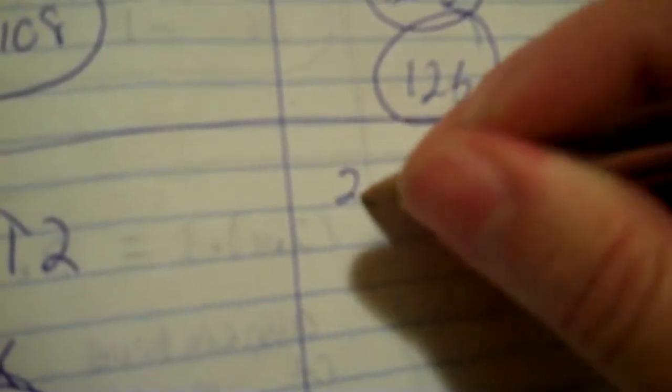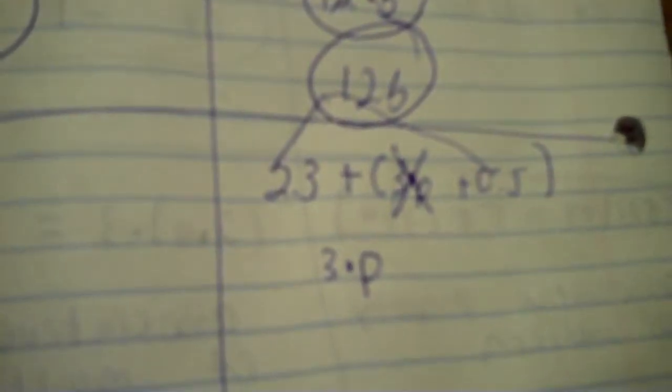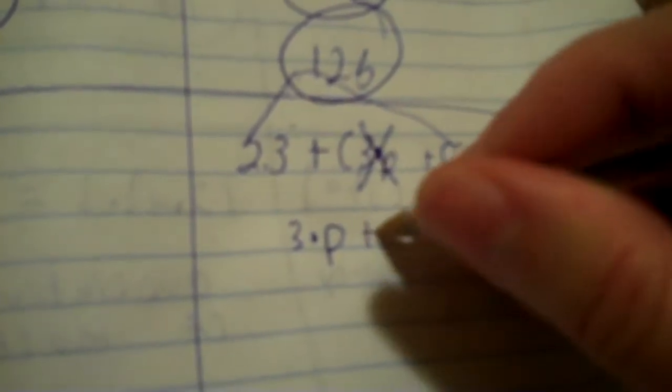Okay, next one, I got 2.3 plus 3p plus 0.5. So between the 2.3 and the 3 is a plus, the 3 and the p would be a multiplying, and then p and 0.5 is plus. So the pluses, well, the number being multiplied by the variable, we don't know what the variable is, so we just drop that down. Okay, cross it out. And then we add the two known numbers because they're not multiplied by variables. So 2.3 plus 0.5 is 2.8.